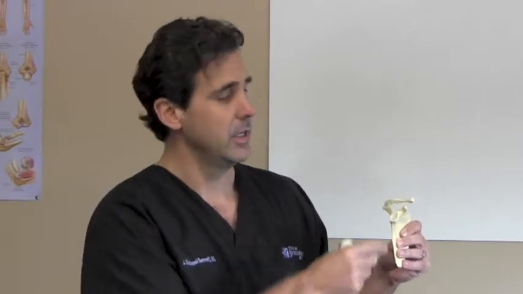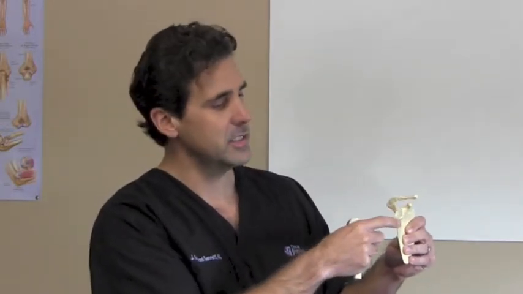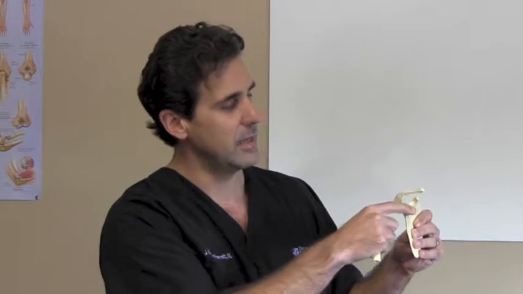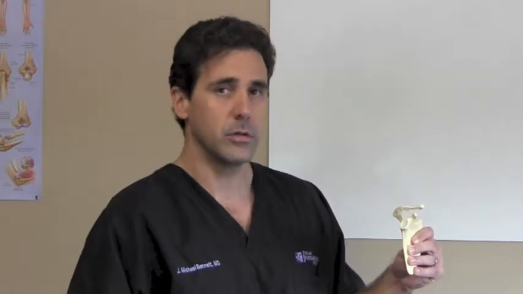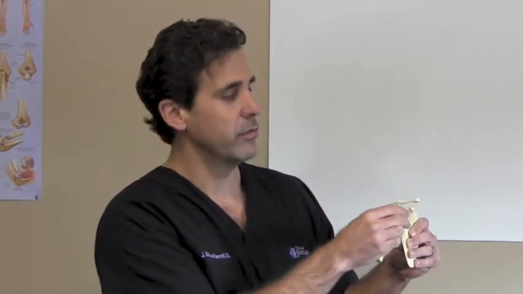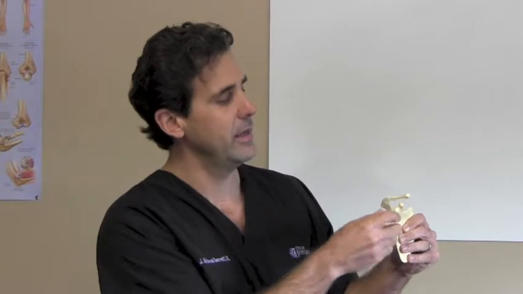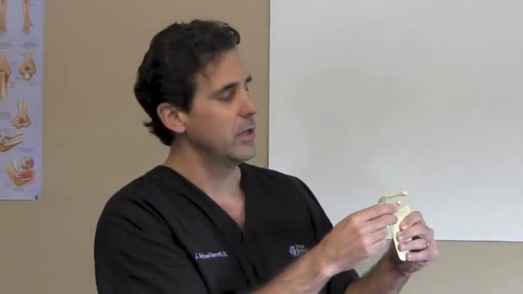It rolls off. Same thing with the shoulder. If it's missing a portion of its stabilizing structures around this glenoid, then it becomes unstable and recurrent dislocations occur. And over time, it can actually wear away certain portions of the bone, create arthritis and long-term problems.